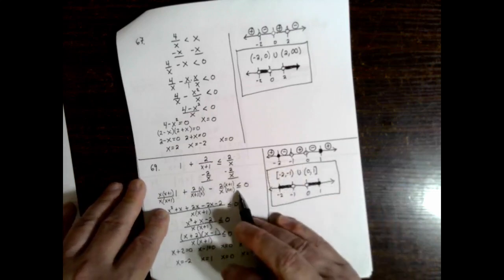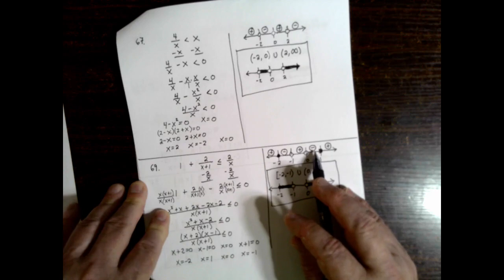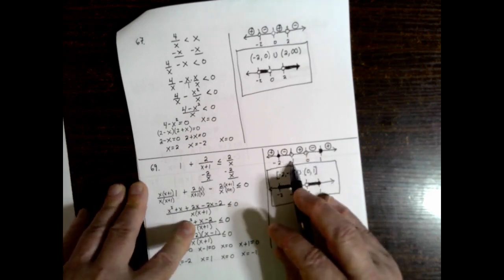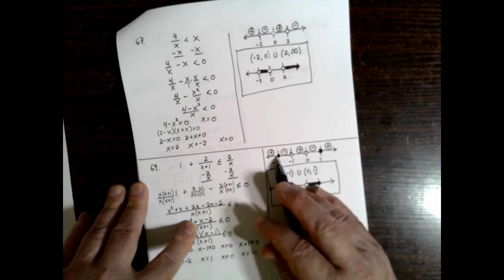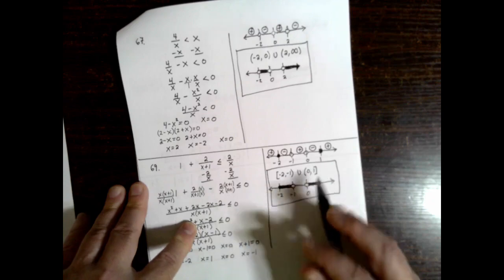And we're looking for equal to 0 or negative. So we're looking at regions 2 and 4. But we're not going to include 0 and minus 1 because that's where you're dividing by 0. So we're going to include the negative 2 and the positive 1, but we're not including the other two. And so there's our answer.